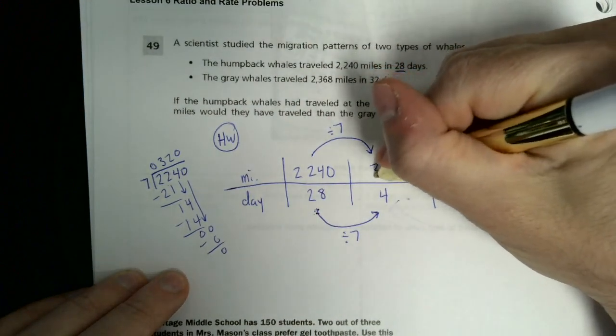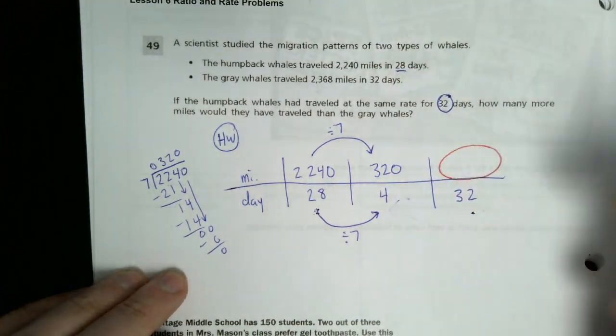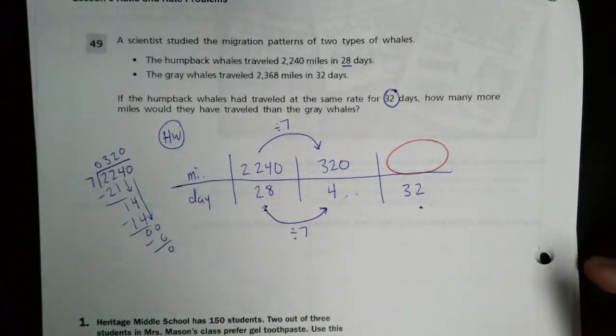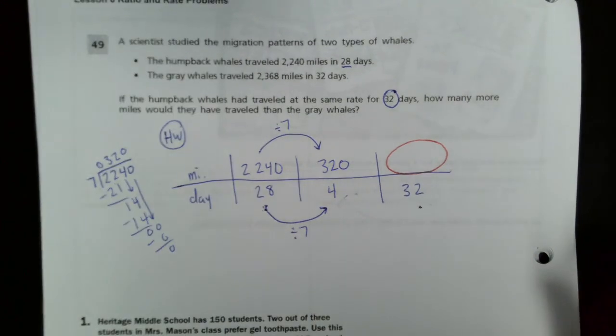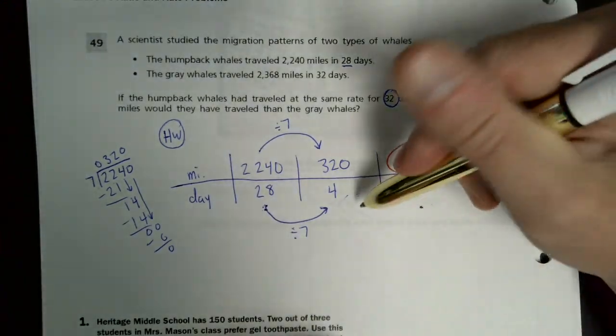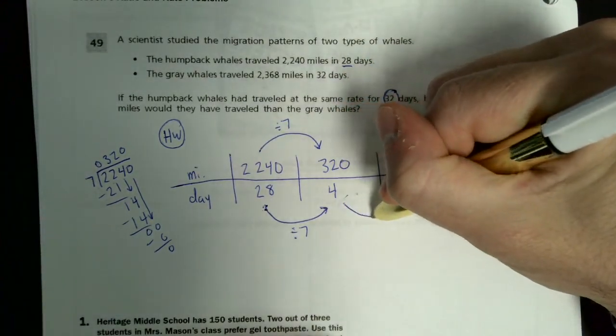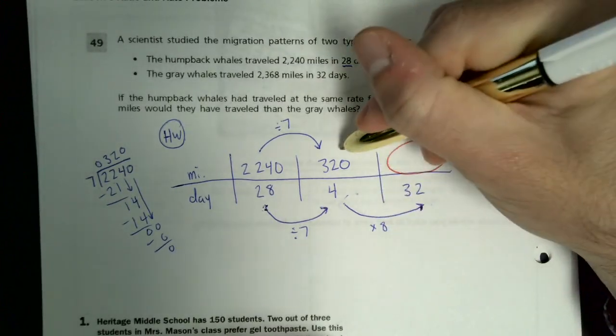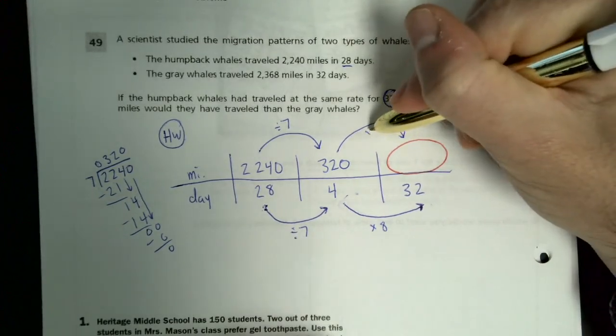So we have 320 miles in 4 days, which is quite extreme. That's a lot of miles. So now, to get this number here, we're going to have to multiply to get from 4 to 32. And what we'll multiply by would be 8. So we'll do times 8 on the bottom, times 8 on the top.